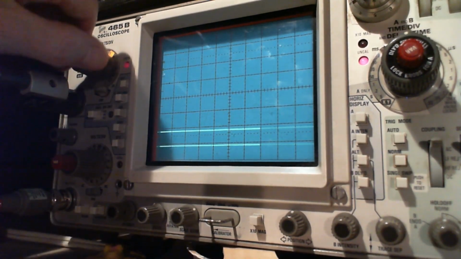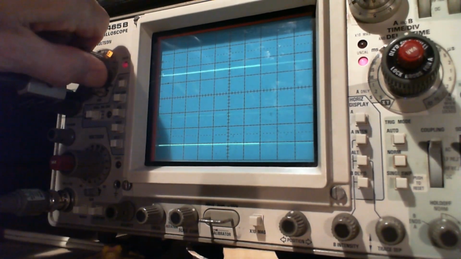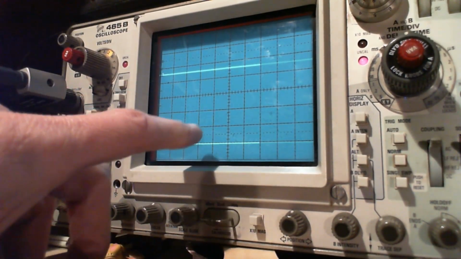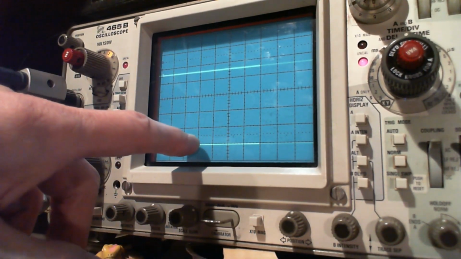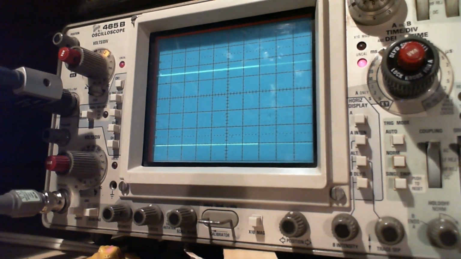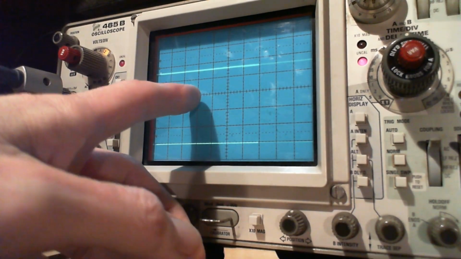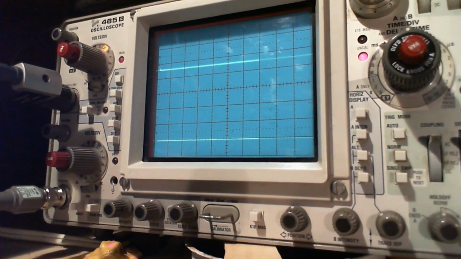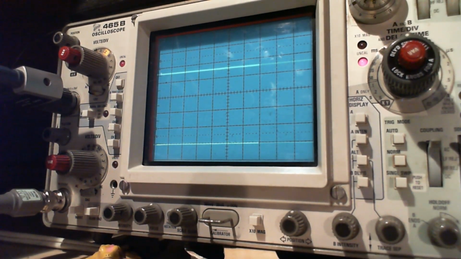So that should be 1 division. There should be 2 divisions. There should be 5 divisions. 1, 2, 3, 4, 5. So you can see it's lined up here, but it's quite short up here. It's not making it to the 5th division. So the suggestion with this scope is the other one is putting out less than what it says it is. Less than 1 volt. And I didn't see anywhere where you can adjust this calibration on the other scope.